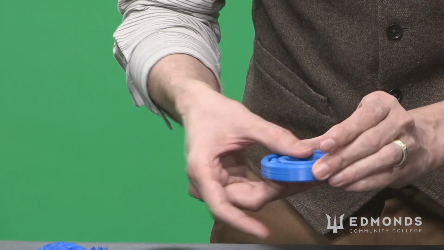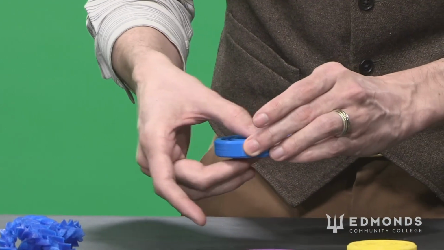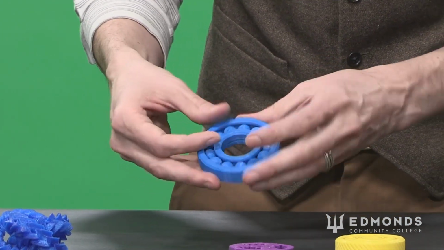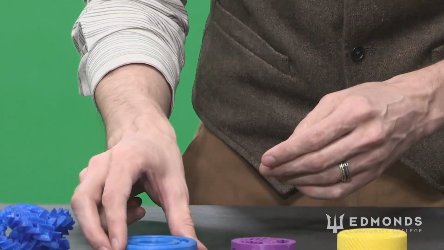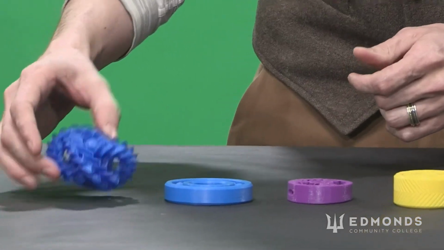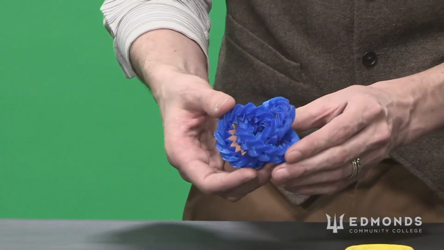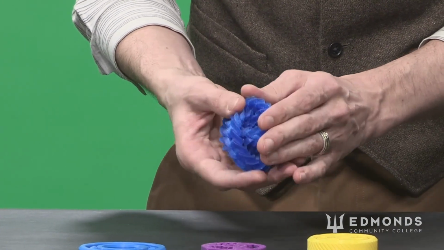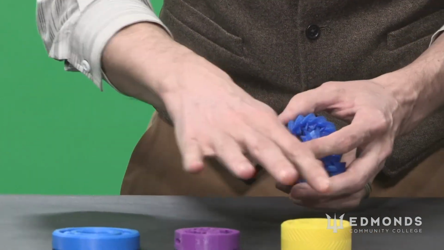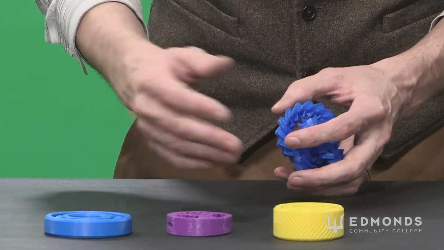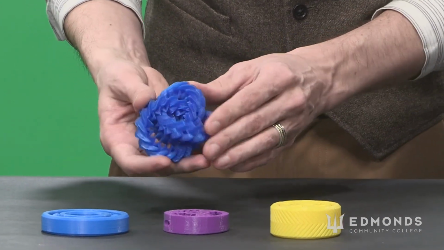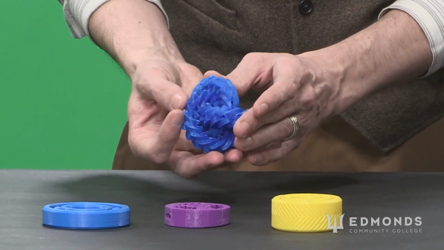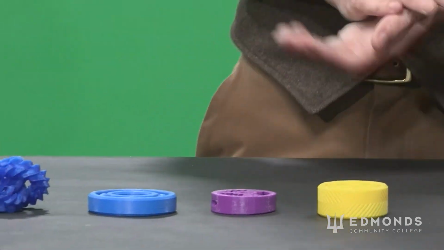And yet, we can produce this on a very low-cost machine with almost no user interaction while it's running. And once again, we can produce very complex shapes that we can't produce really with any other process. We may be able to produce these shapes by making metal objects and then crimping them together. It's hard to imagine how we would produce it at all without additive manufacturing.